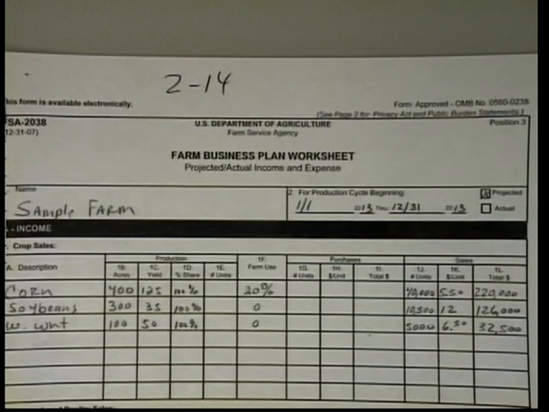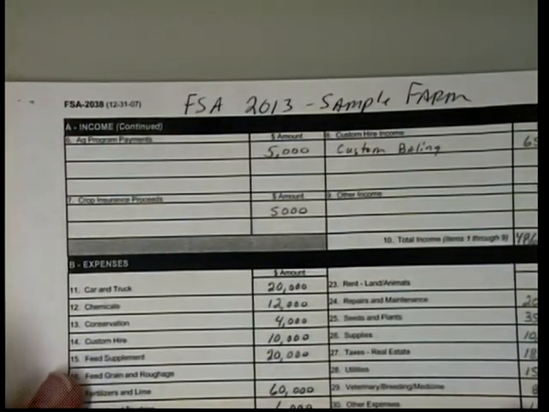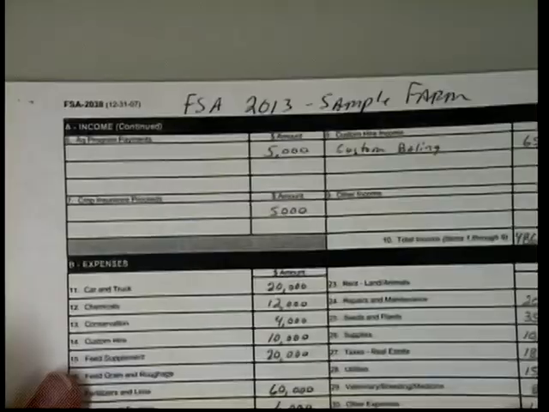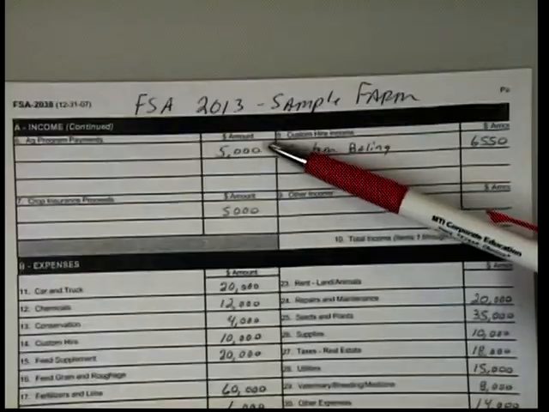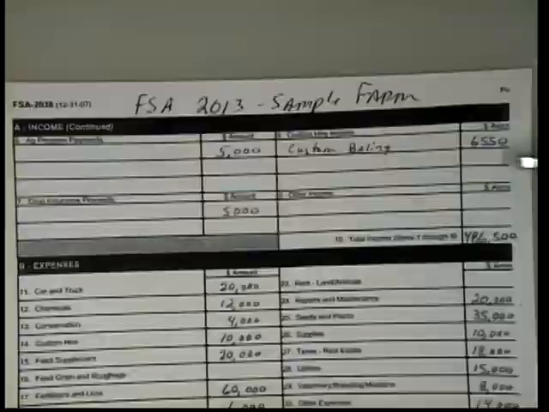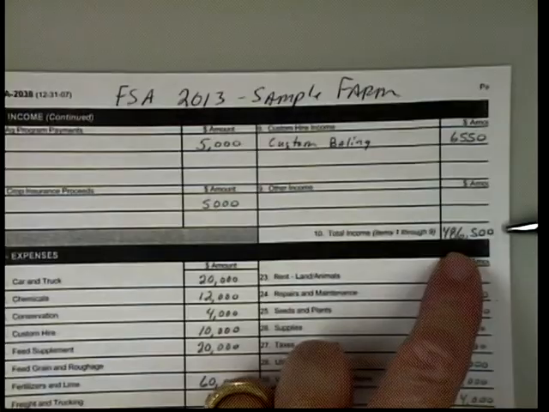Now, this is the page that's missing in your 3-ring binder. I will email that to you, but I want to hit a couple high points here. I've got some government payments, some crop insurance money, some custom baling. So my projected gross income is $486,500.